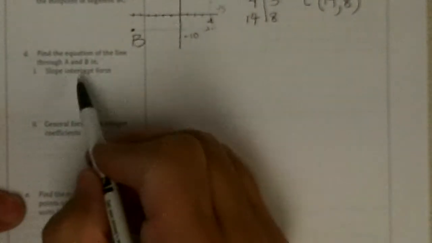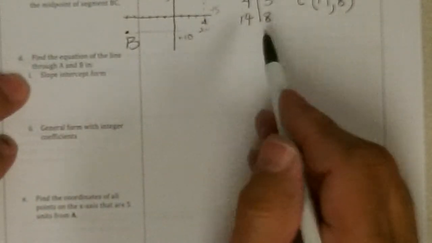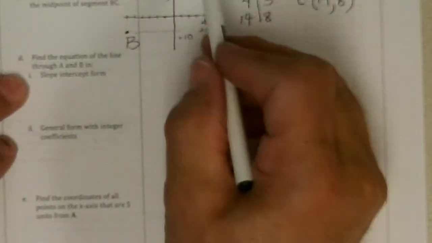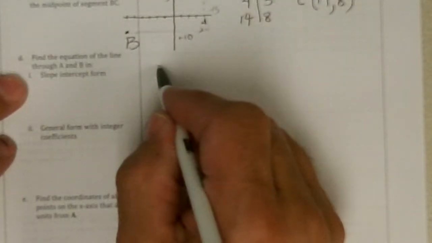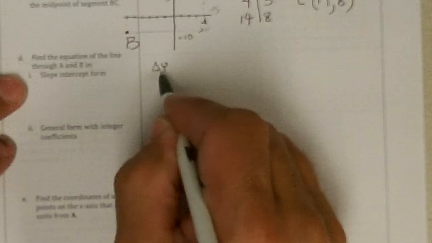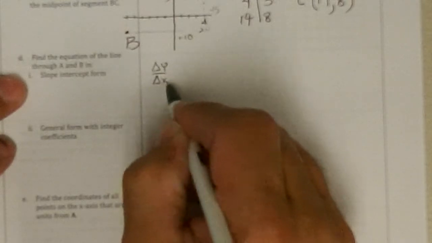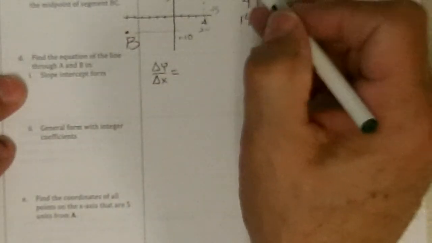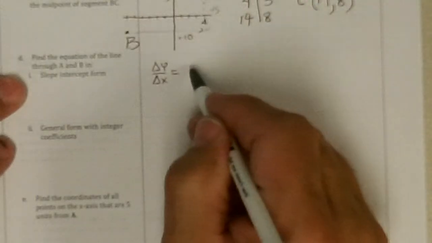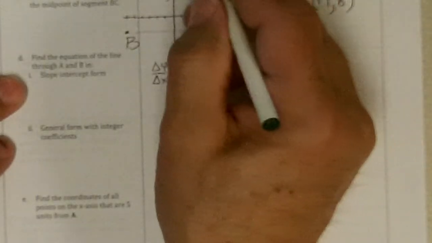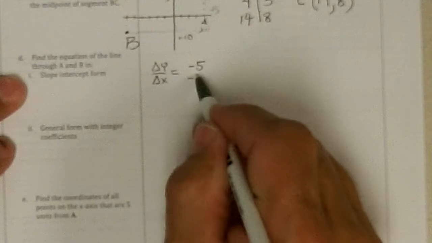Find the equation of the line in the slope-intercept form. And so we know that the slope is change in y over change in x. That's rise over run. And so the slope is the change in the y was negative 5, and the change in the x was negative 10.